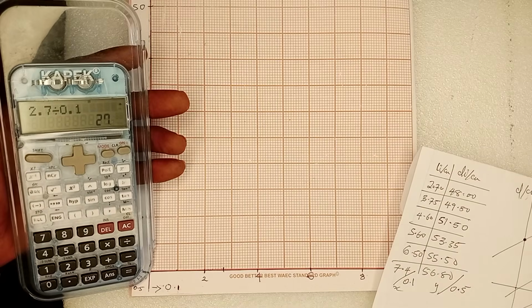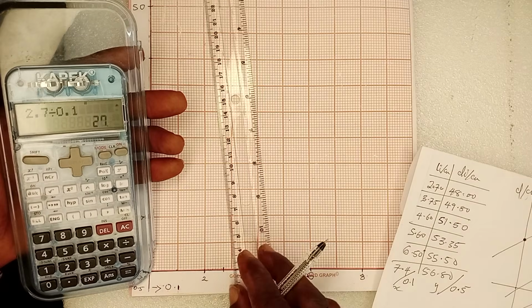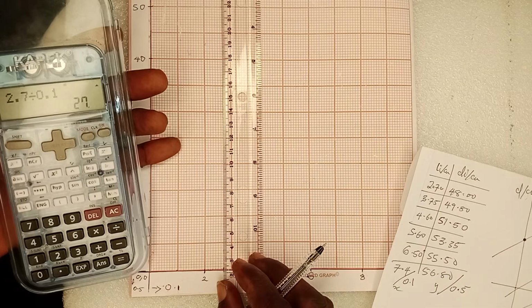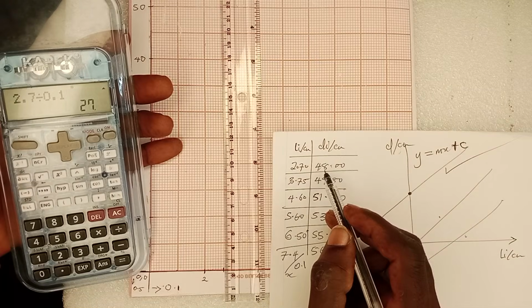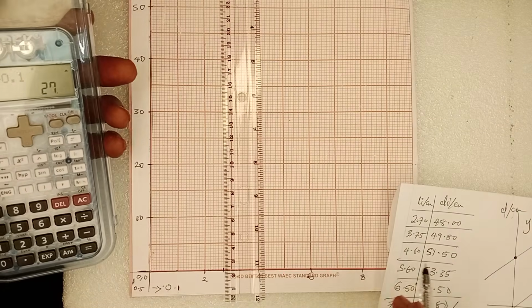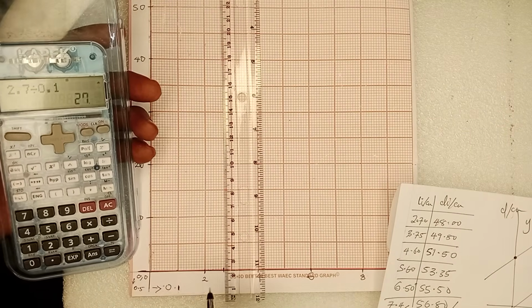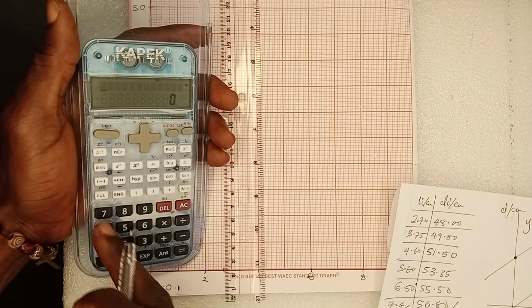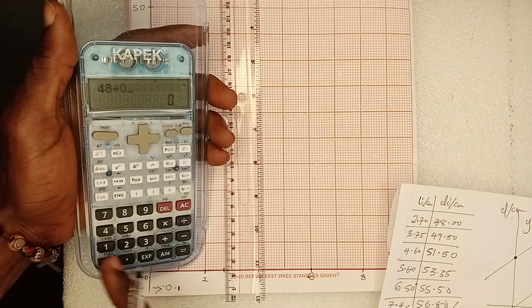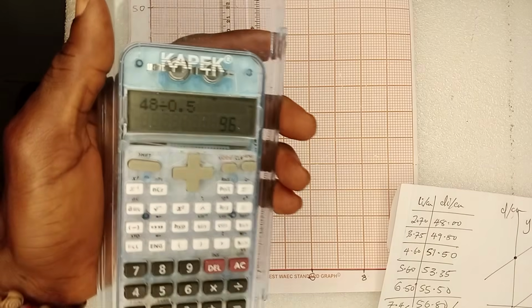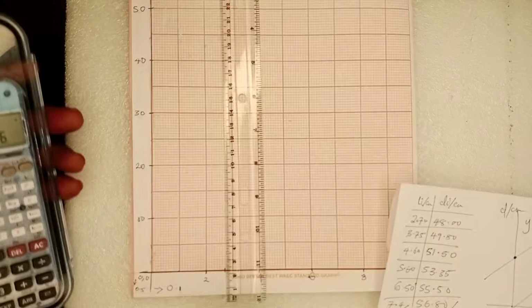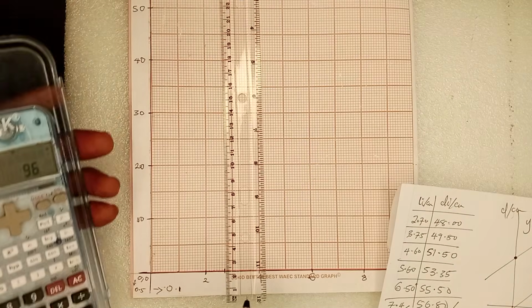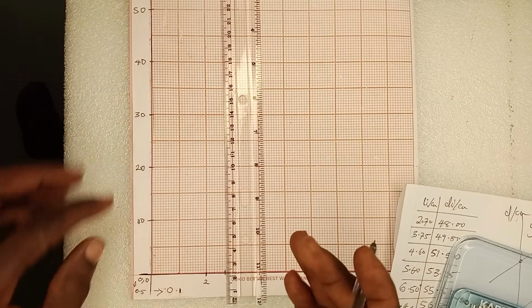Good. So you trace 27 where it touches 48. Where do we get our 48? Very simple. 48 divided by 0.5 is 96. It means we have to count 96 small boxes to get to 48.